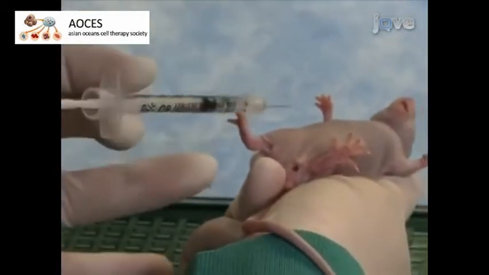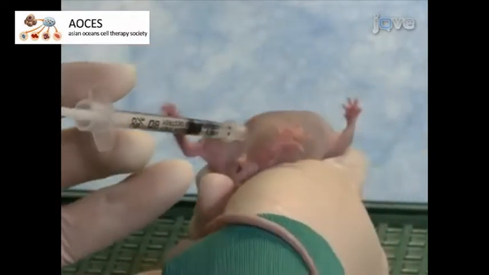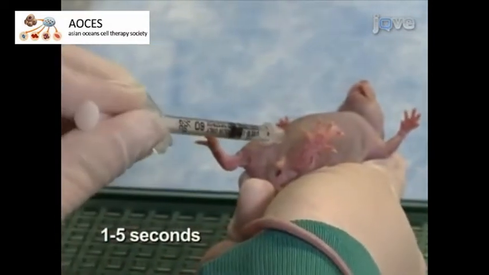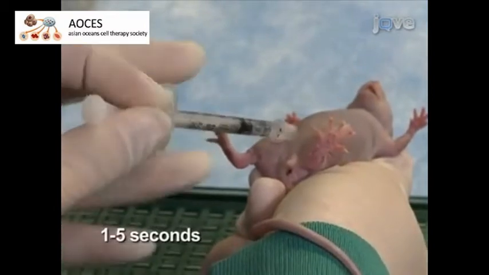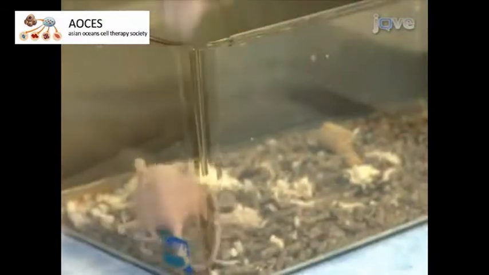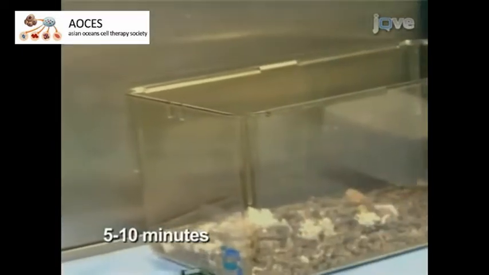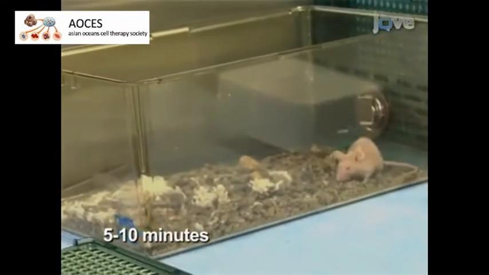Insert the prepared syringe needle at a 30-degree angle into the lower left quadrant of the mouse. To ensure that the needle is in the intraperitoneal space, pull back on the syringe plunger. If no fluid is aspirated into the syringe, then inject the syringe contents with an even pressure over 1 to 5 seconds. Release the mouse. Monitor the mouse for 5 to 10 minutes after the injection to ensure that it returns to normal activity levels.